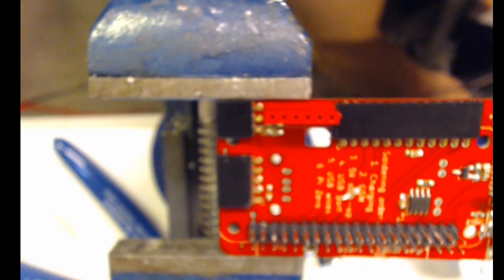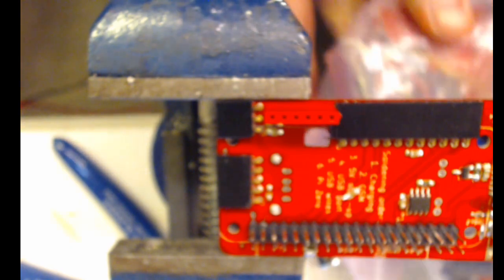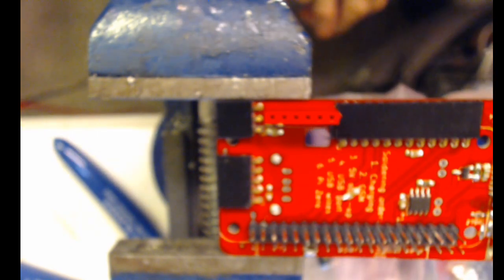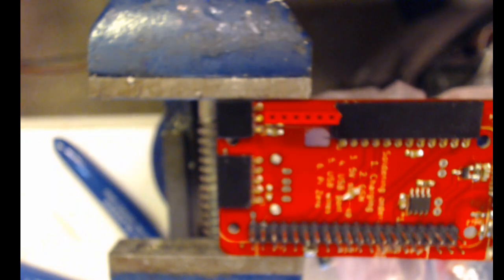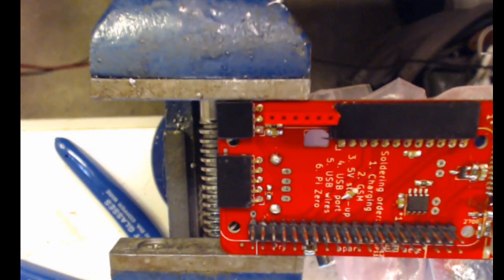Not here. Not here. Not here. Camera is out of focus, of course, sorry. I didn't actually mean to focus it, but I should have done it now that I think of it.